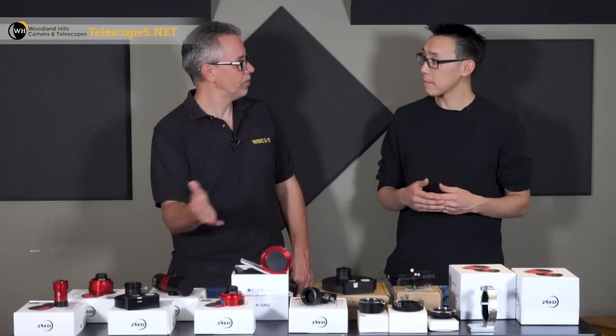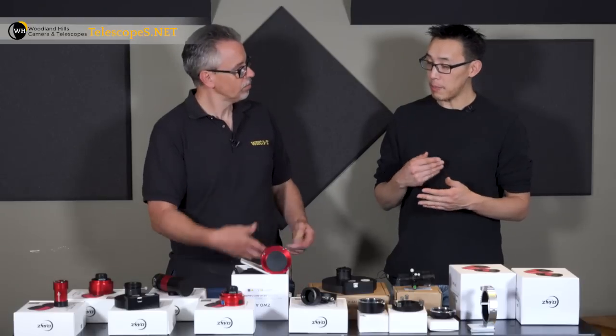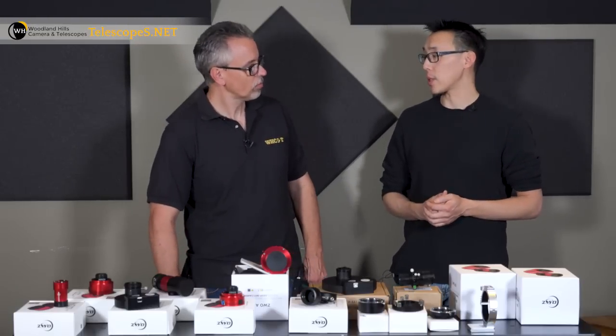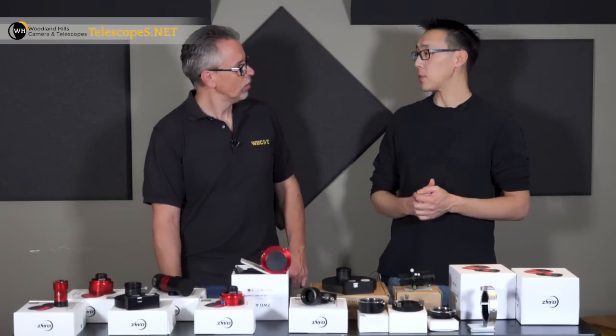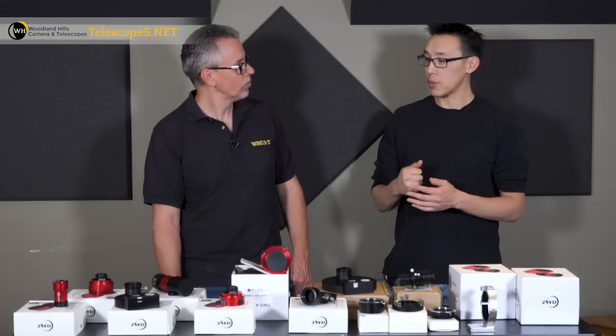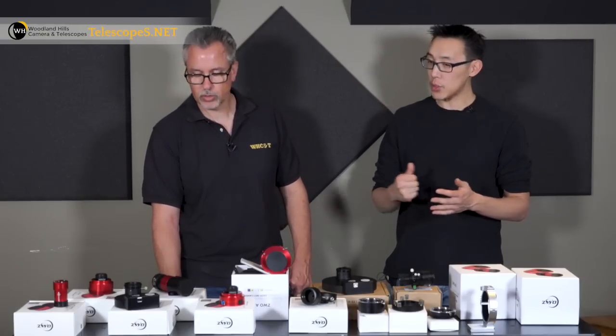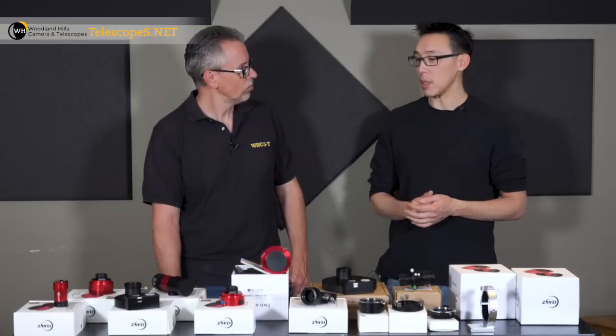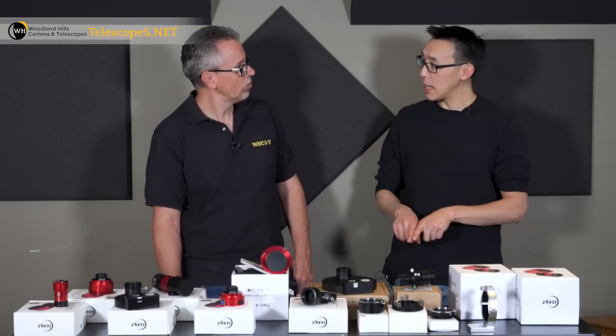Is it compatible with most of the solar scopes we see today? It is compatible with every single solar scope. Gotcha. It doesn't matter what the aperture size is. It works with all of them. Nice, that's good to know. Some people use the 178 because they want to try and get the full disc. Right.